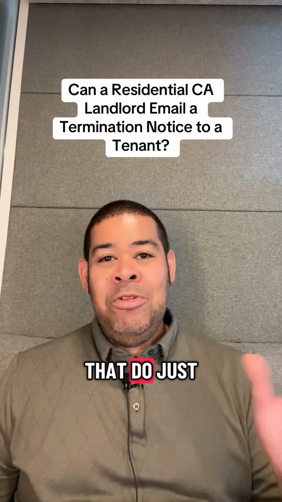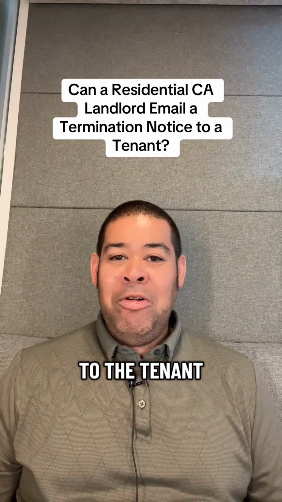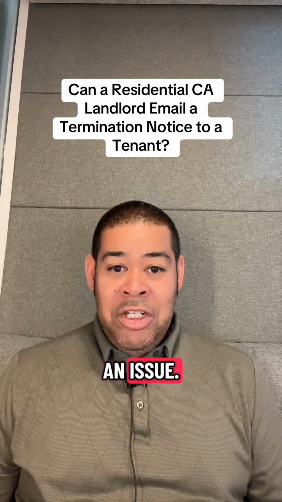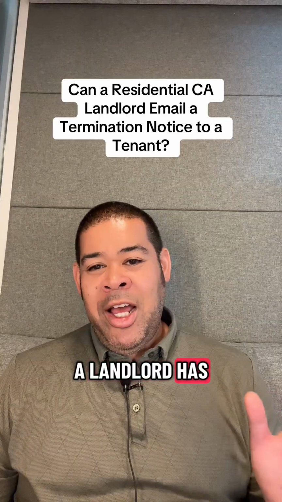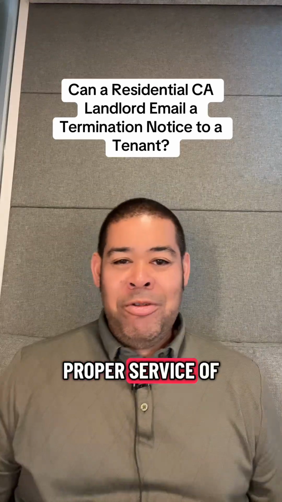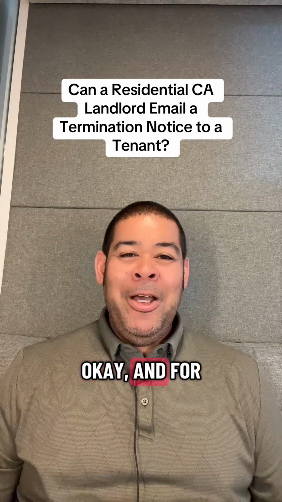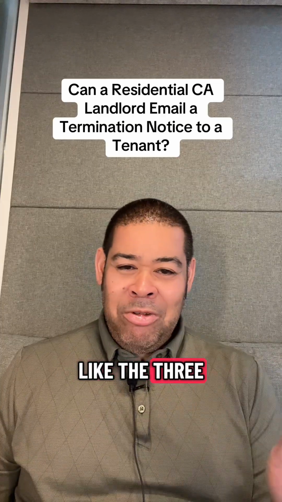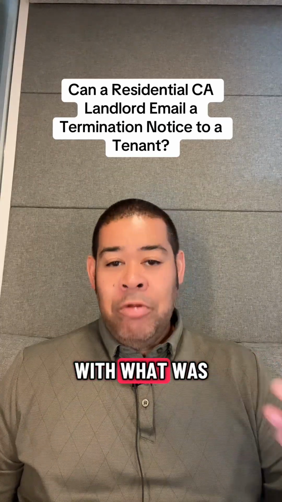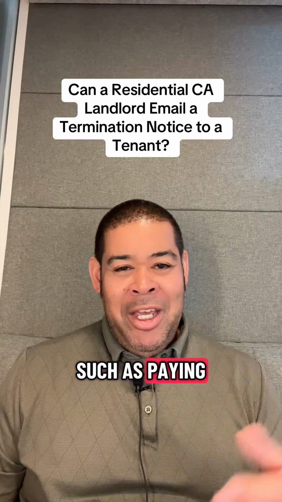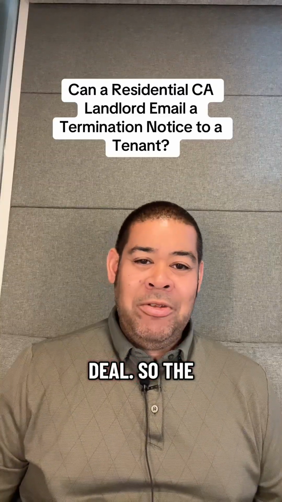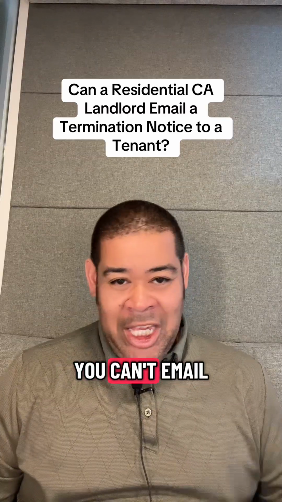Landlords that just email the notice to the tenant without following one of the 3 options we just talked about are going to have an issue, because one of the things a landlord has to prove in court in an eviction case, or unlawful detainer, is proper service of the termination notice. And for the at-fault notices, like the 3-day notices, you have to show that the tenant didn't comply with what was demanded in the notice, such as paying rent, fixing the lease violation, or moving out. So, long story short, you can't email a notice.